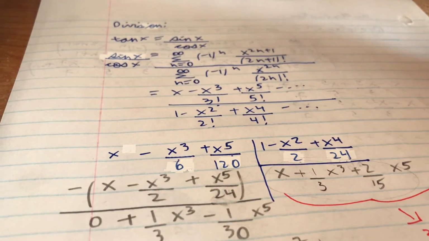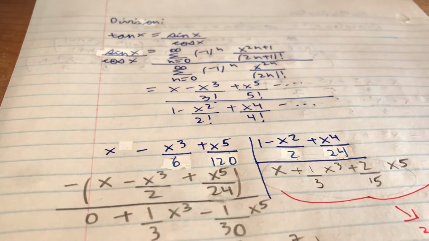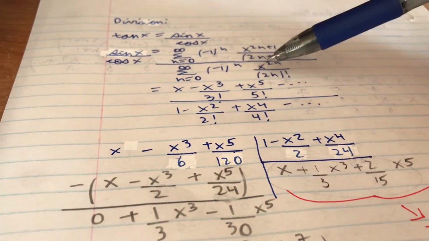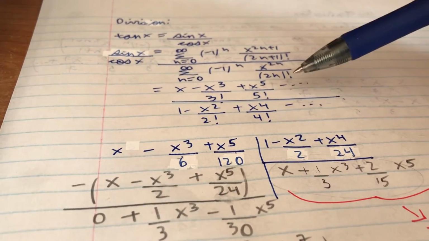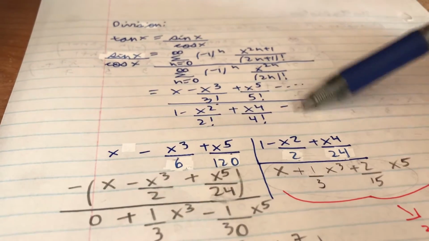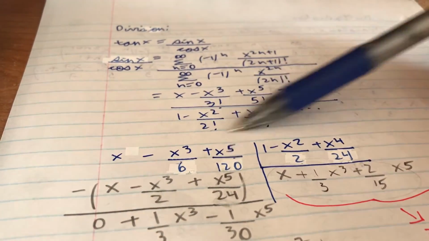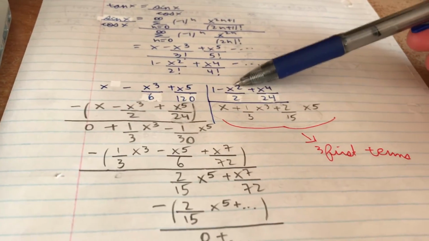I can't just start canceling terms, because the sigma represents the sum, and you can't really start canceling different elements of a sum. But I can write the sigma as a series of terms like this. The top one is sine once again, and the bottom one is cos's. And this isn't a really simple division, so what I need to do is long division.